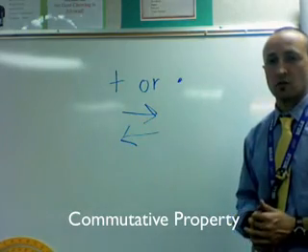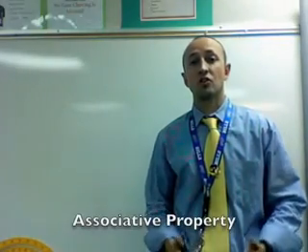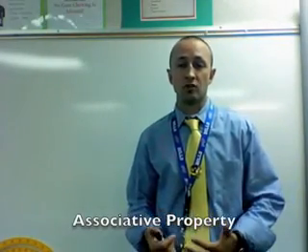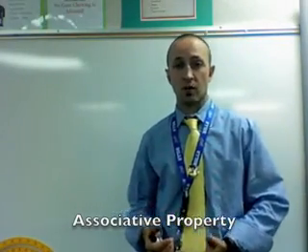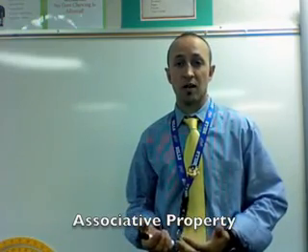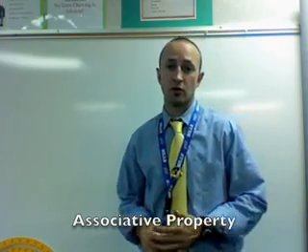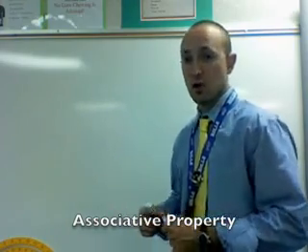Next, we're going to look at something that's called the associative property. When looking at the associative property, we have to think of the word associate. If you associate with somebody, you're friends with them, you hang out with them. An associative property is similar to that because we're going to have numbers that are grouped. And if they're grouped, we can think of them as hanging out with each other. So let's have a look at the associative property.